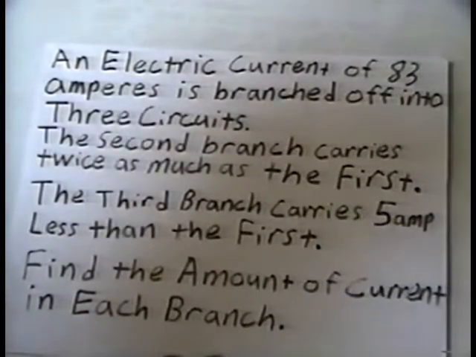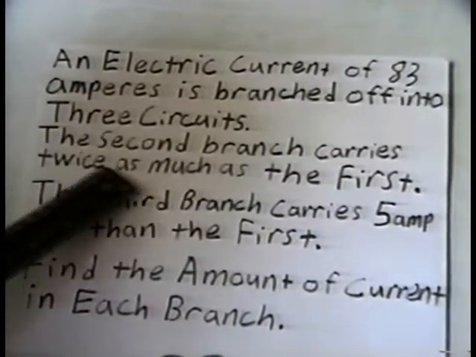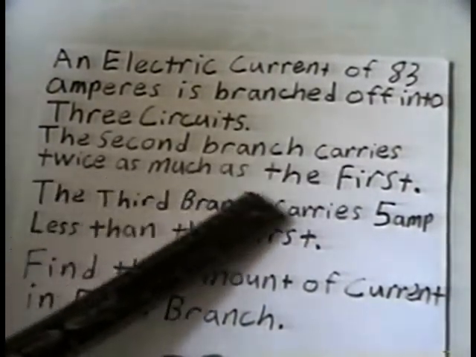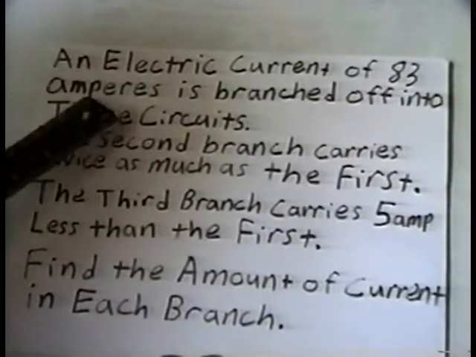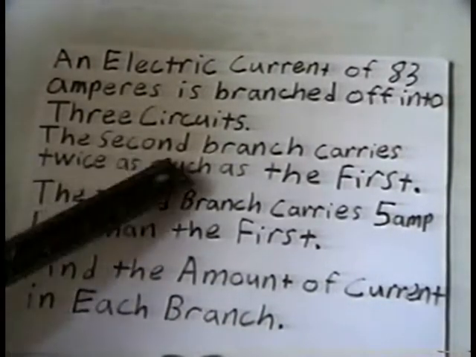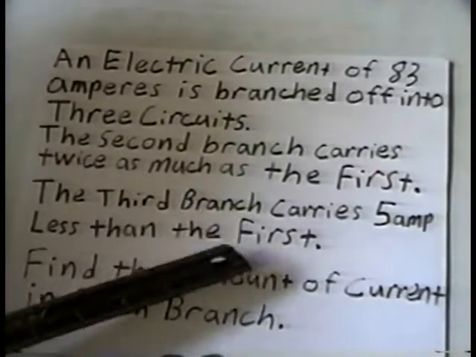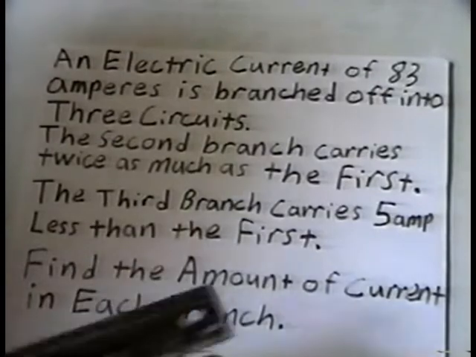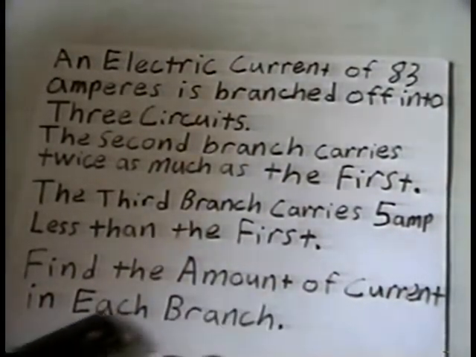Okay, now here we have another problem dealing with electric current. So please write this problem down. It states an electric current of 83 amps or amperes is branched off into 3 circuits. The second branch carries twice as much as the first.